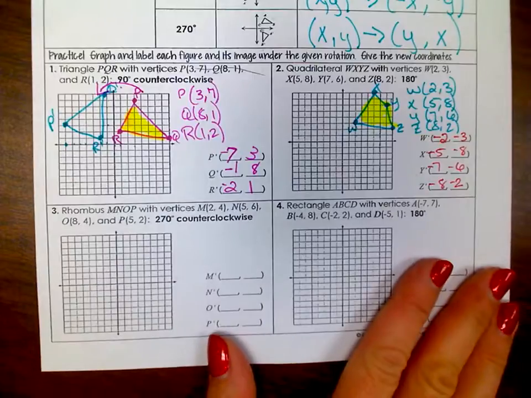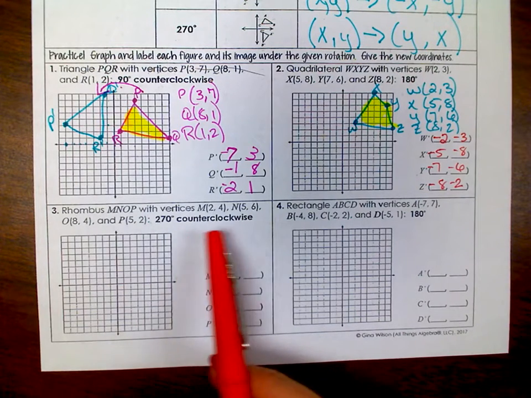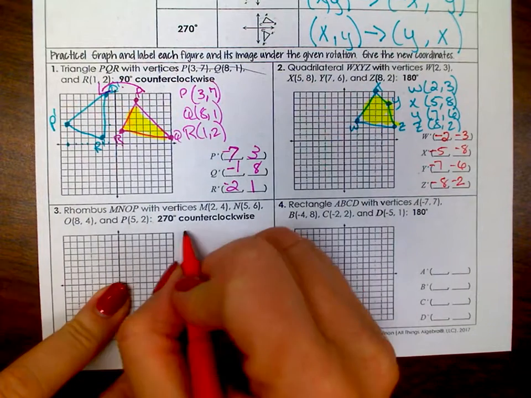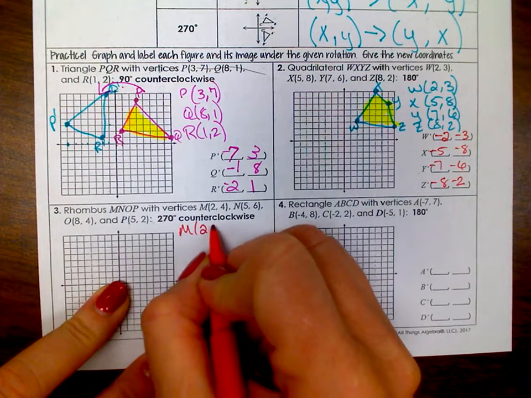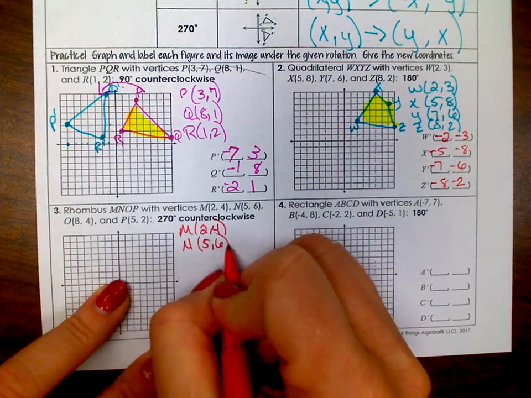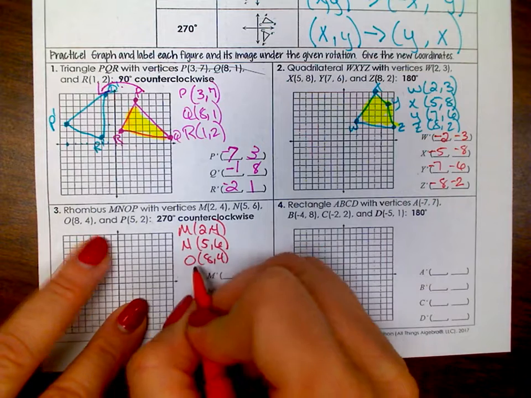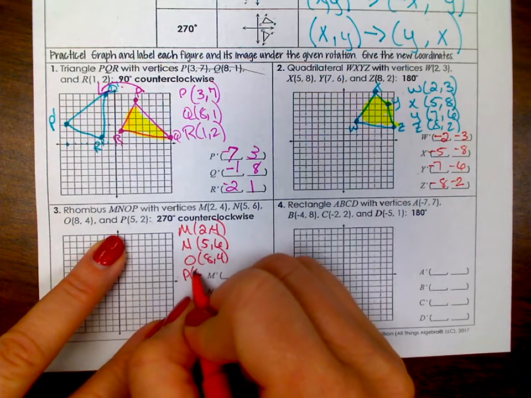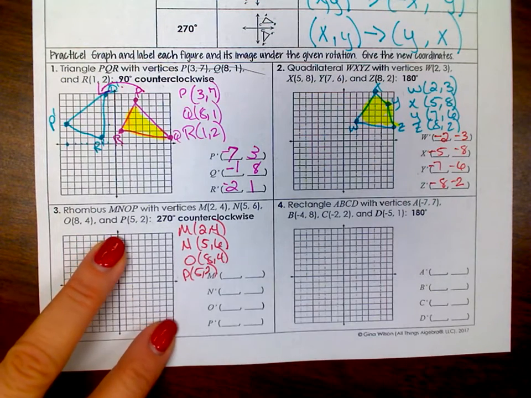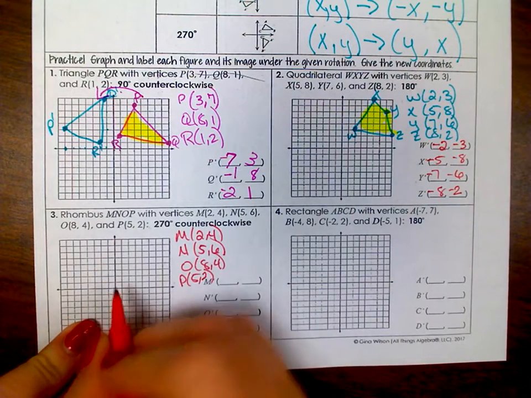Number 3. We're going 270 counterclockwise. We have M(2, 4), N(5, 6), O(8, 4), and P(5, 2). Okay, so we can count those out.